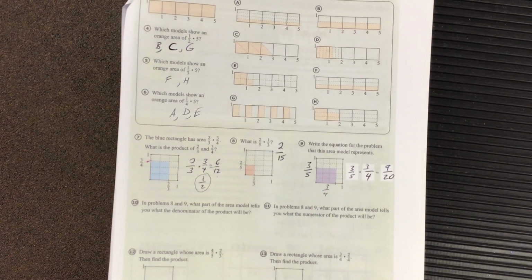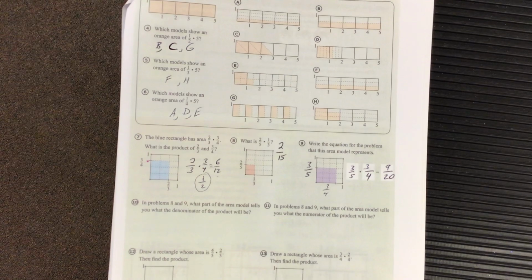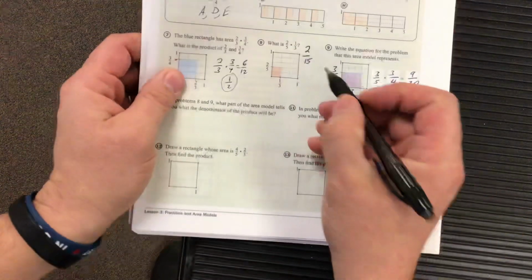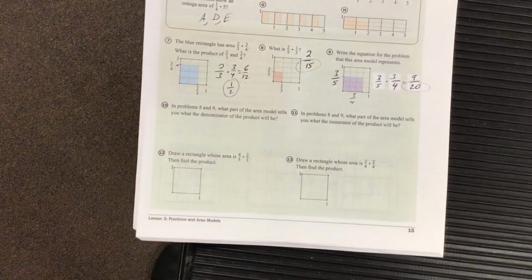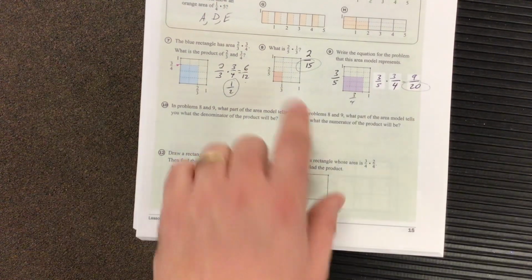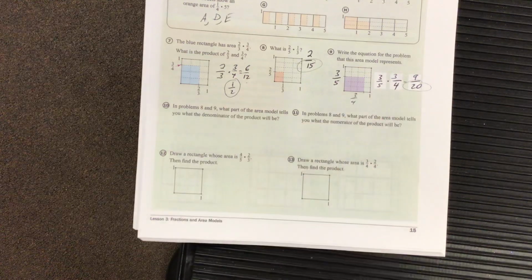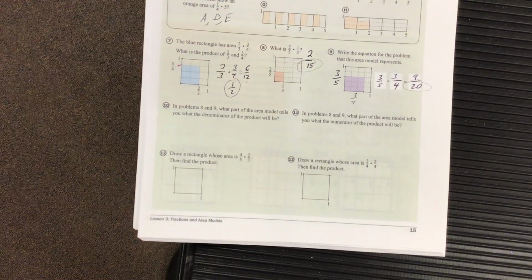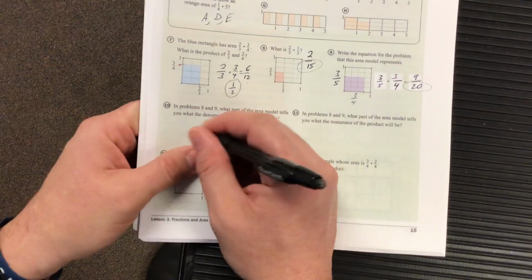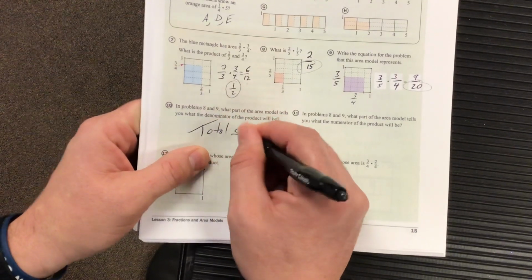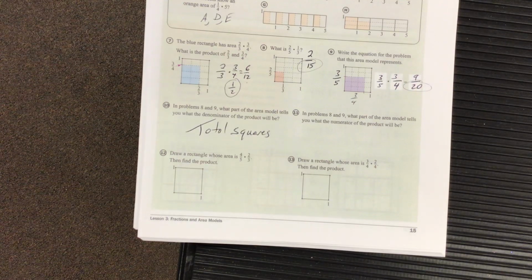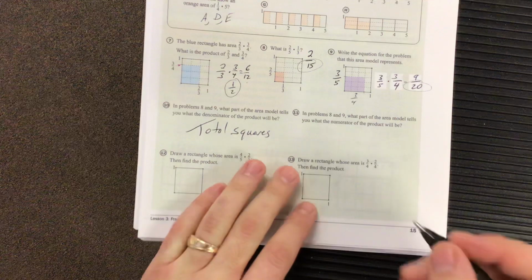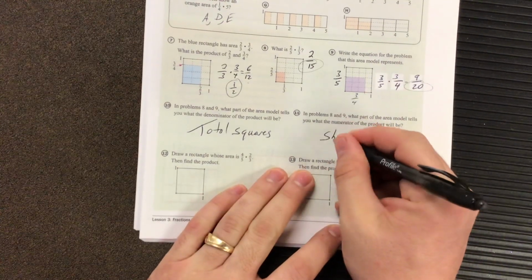In problems 8 and 9, what part of the area model tells you what the denominator is? So looking at our diagram, where is this coming from? Up and down. So, where's the 15 coming from? Where's the 20 coming from? The total squares. Again, those are called area models. Where's the numerator? Where's the top number coming from? How many are shaded? Shaded squares.